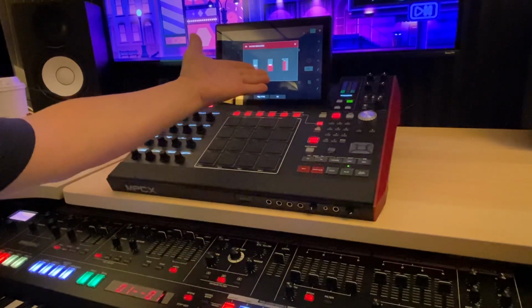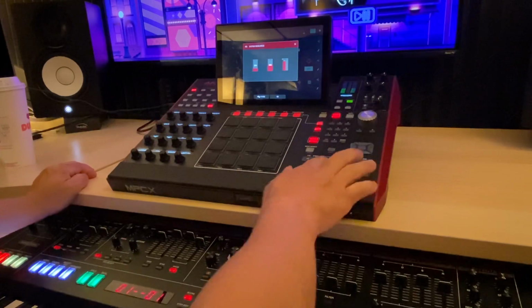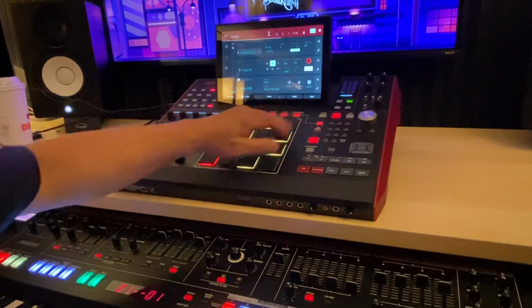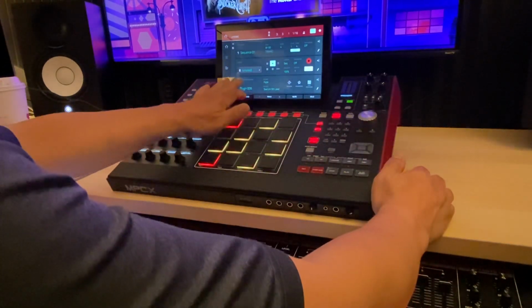I'm at 53% of the RAM. CPU is only at 31%. So there's not much really. I mean, I'll just do one more track just because, but there's not really a lot I can add.